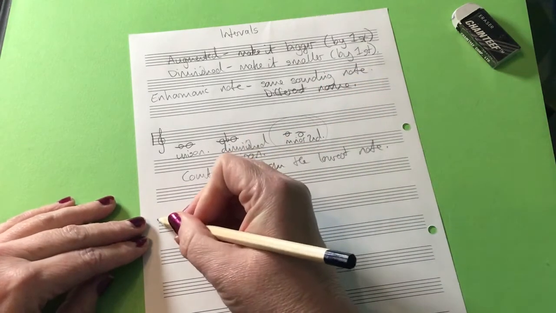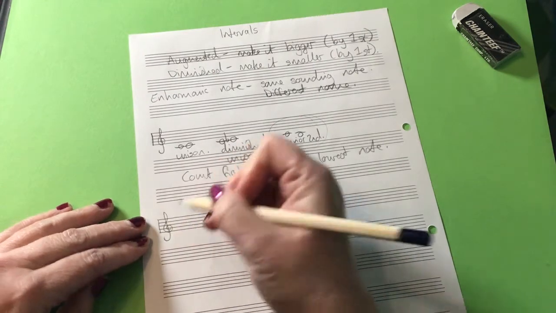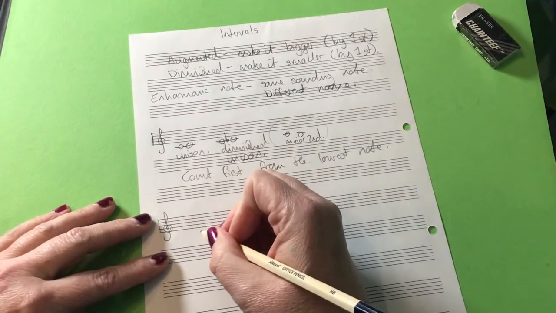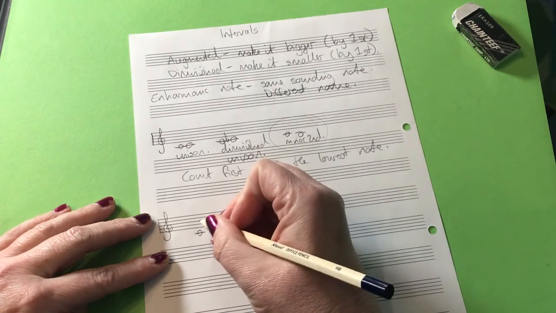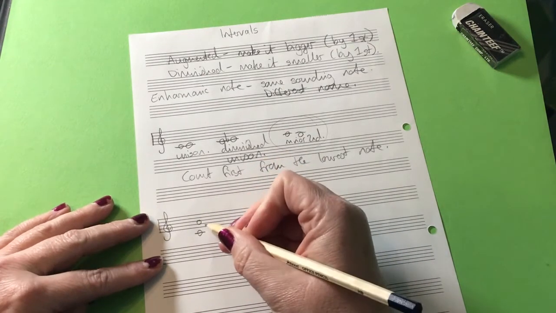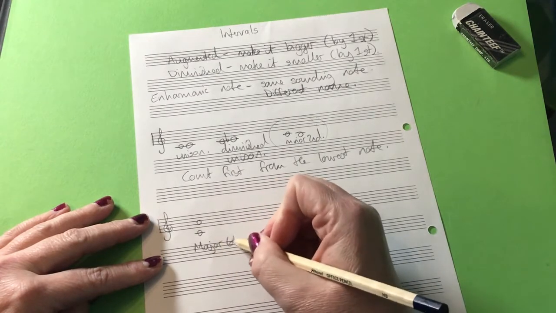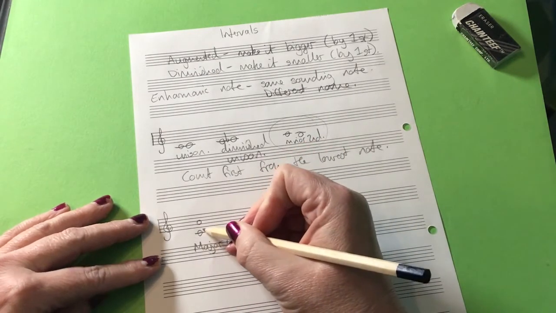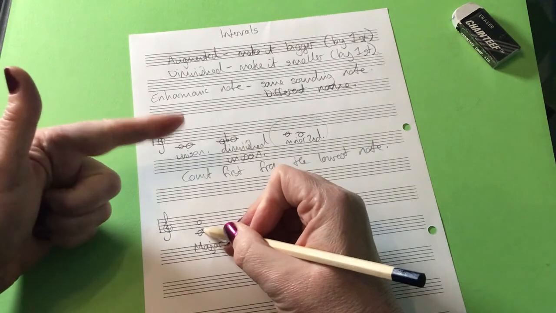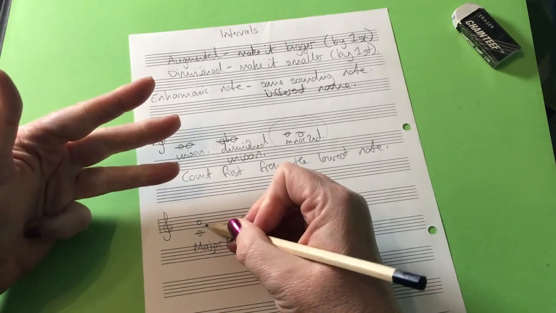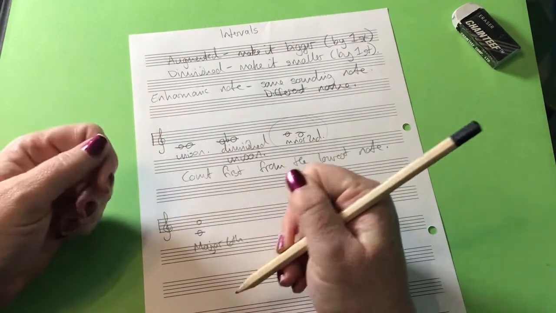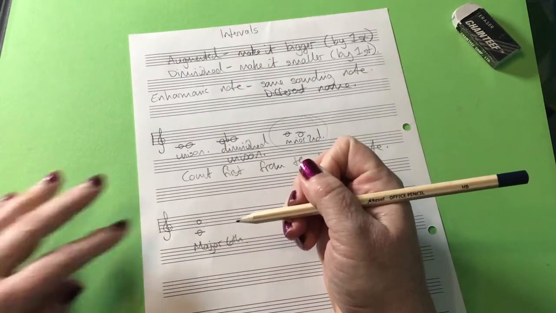Let's have a look at an augmented interval for a second. They all work exactly the same. So say, for example, we have C to A, which we know is a major sixth. Hopefully you've watched some of the other videos. C to A, C is 1, D is 2, E is 3, F is 4, G is 5, and A is 6. That is a major sixth.